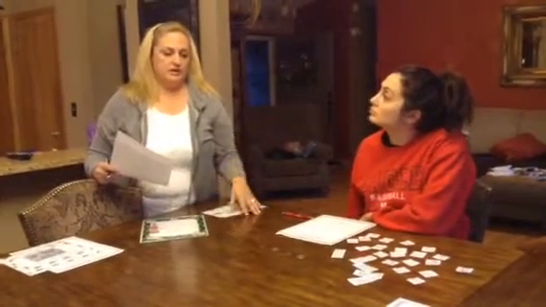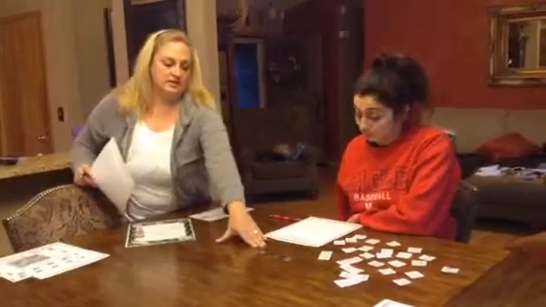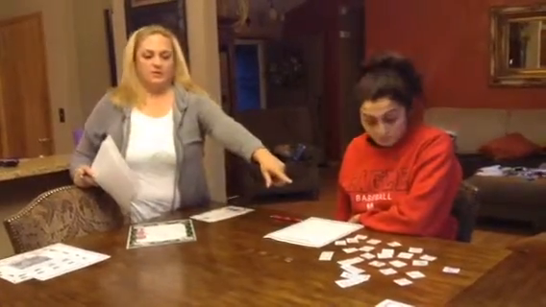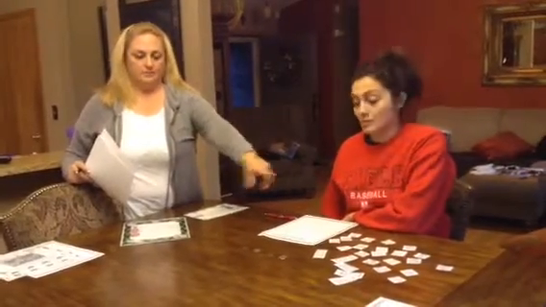What we have here is a student representation, just to see what the coins look like: a quarter, dime, nickel, and a penny. And then they also have paper money that they will use in the lesson.